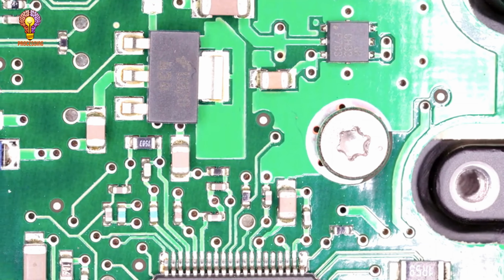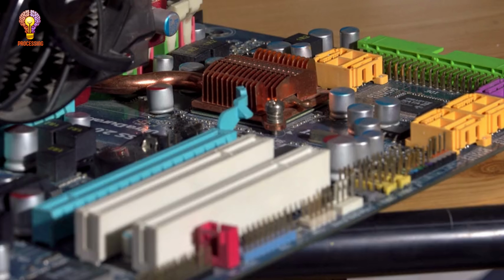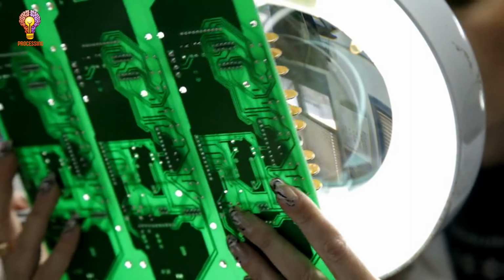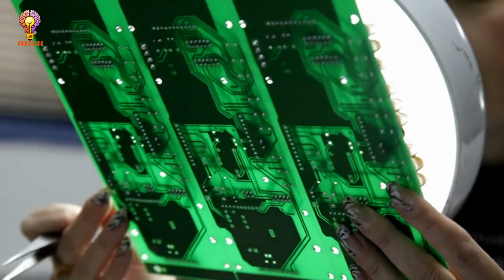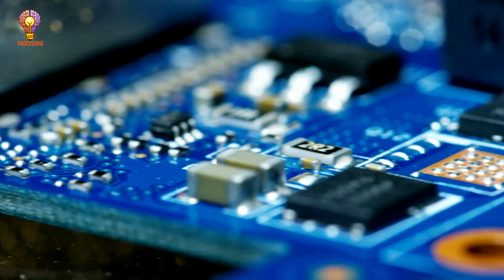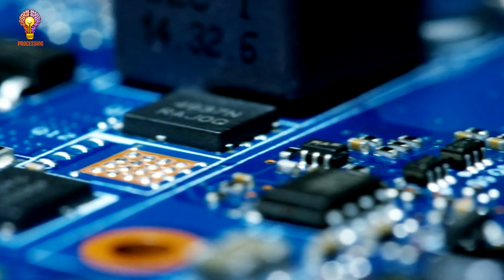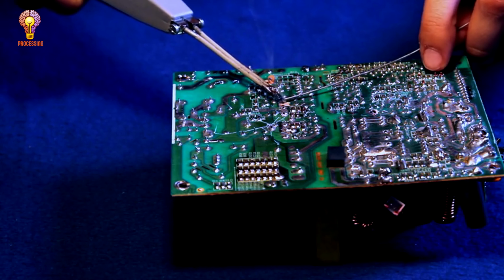B. Motherboard and PCB, printed circuit board, manufacturing. The motherboard is the backbone of a computer, connecting all major components. 1. PCB fabrication process. Multi-layered PCBs, 6 to 12 layers, are designed for signal integrity. Copper traces are chemically etched onto fiberglass layers. Surface mount technology, SMT, places tiny transistors and capacitors onto the board. Reflow soldering melts solder paste to secure components. 2.